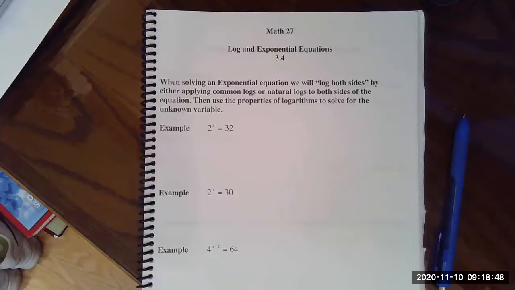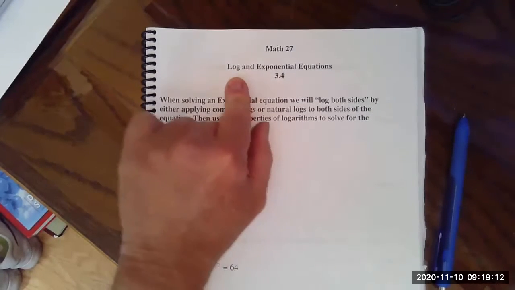Let's mess around with logs, or log functions. Let's mess around with exponent functions. That's weird. Exponential functions is the formal, proper way, about the only way I've heard it. So we abbreviate logarithms.